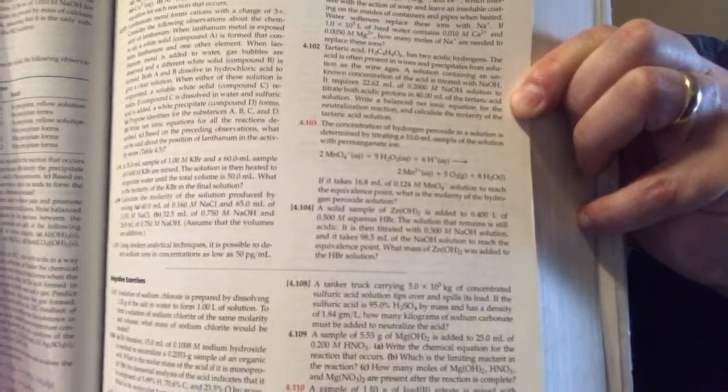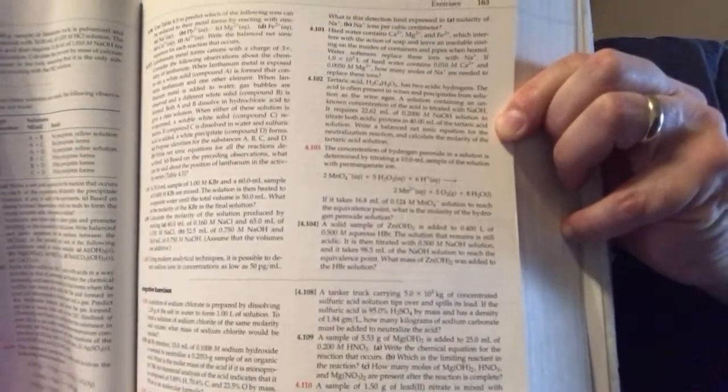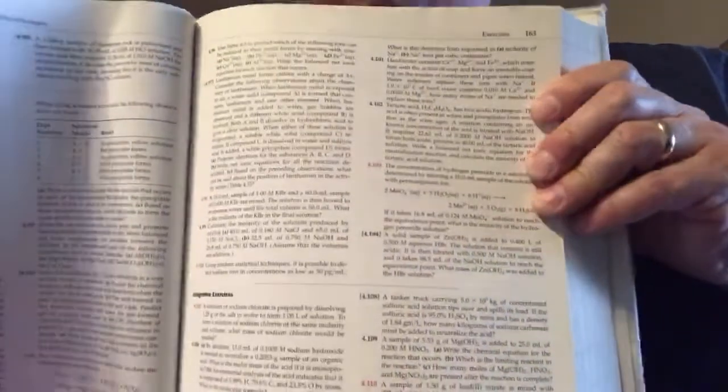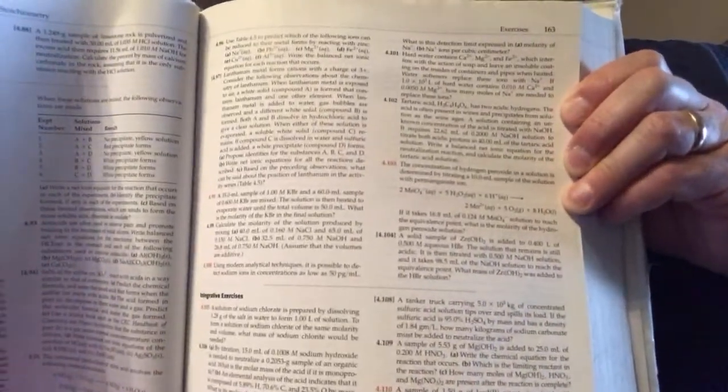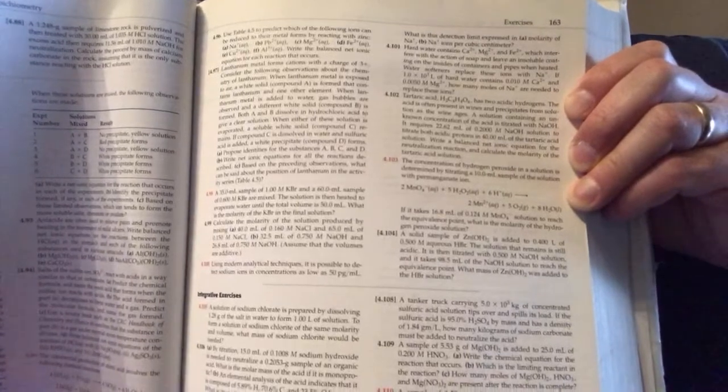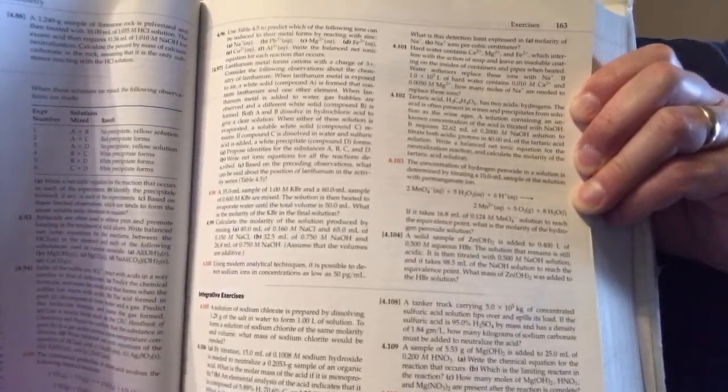Hopefully you can focus on that. Look at it on a TV, and then pause it, and then you can do your homework that way.